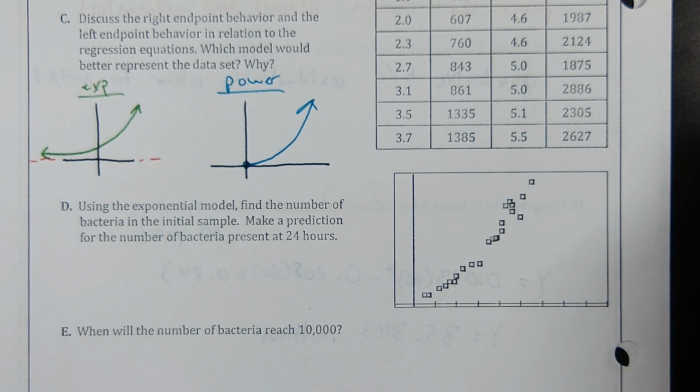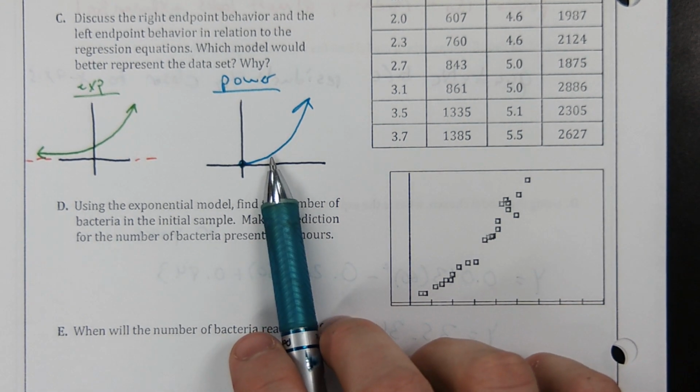Now, I don't know which one of these has a better r or r squared or anything like that. And I don't know which one has the better residuals. What I do know is there's no such thing as spontaneous generation of life. Can we agree to that? So does a power model make sense?